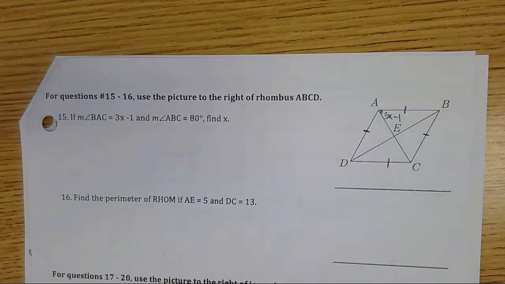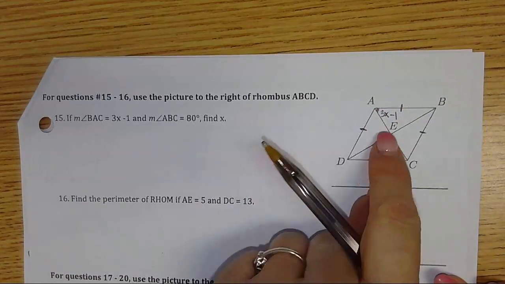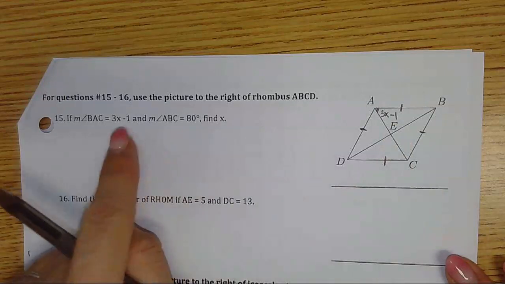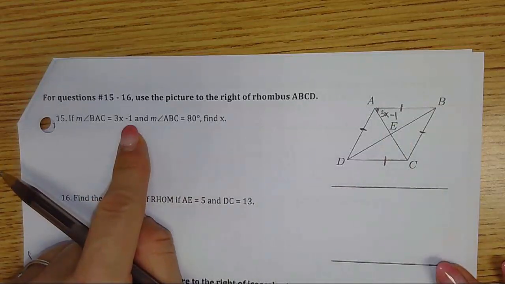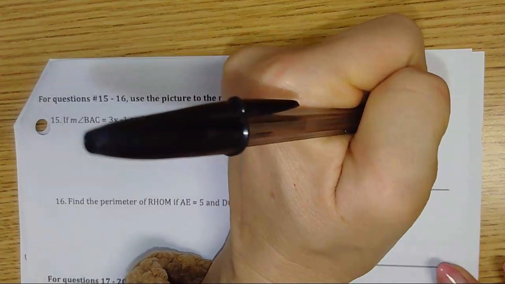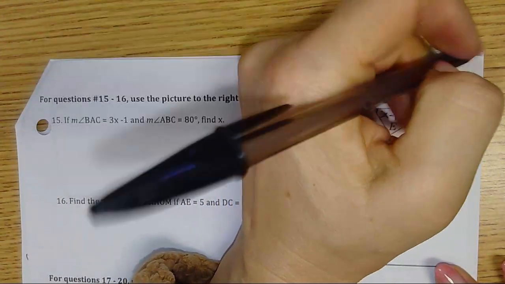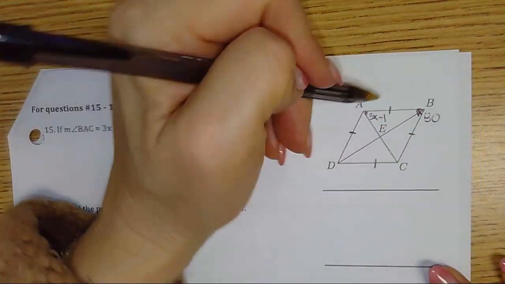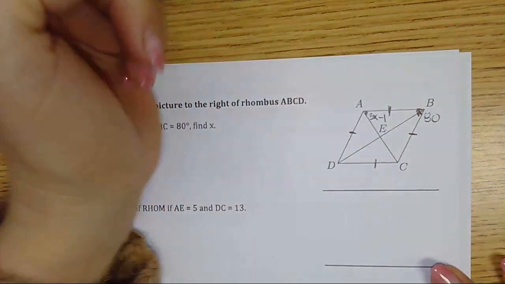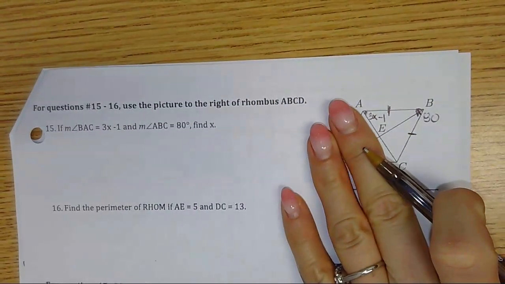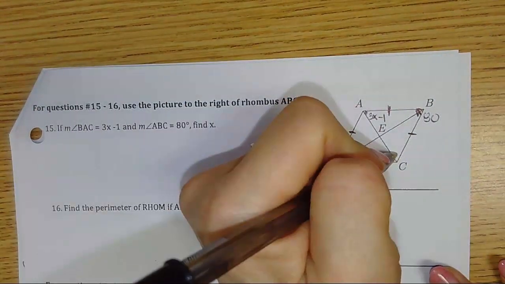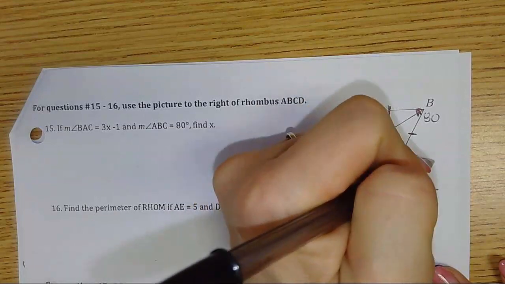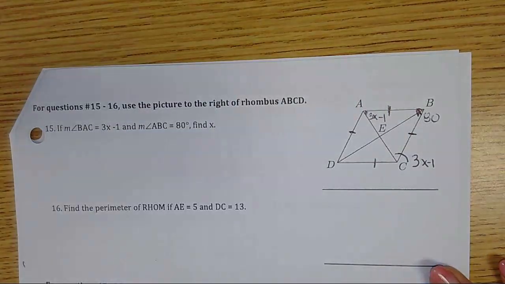And the measure of ABC, this whole angle right here, is equal to 80. Well, notice that these are both congruent, those sides, so that makes this an isosceles triangle. So this angle is technically 3x minus 1.